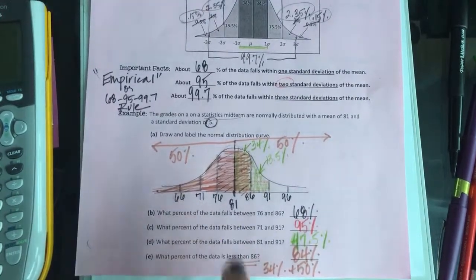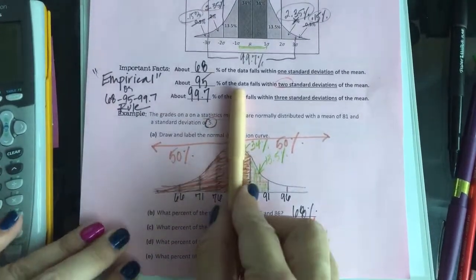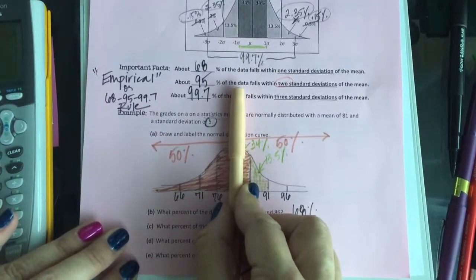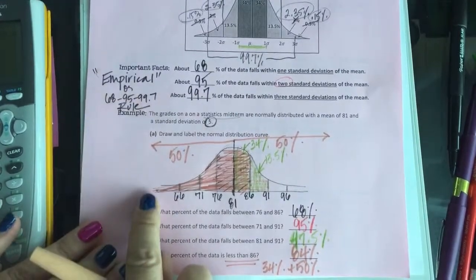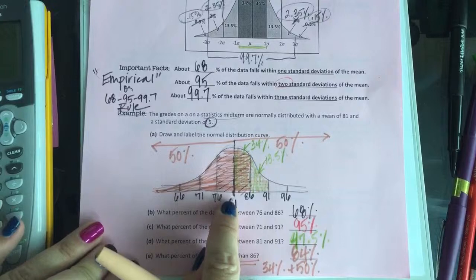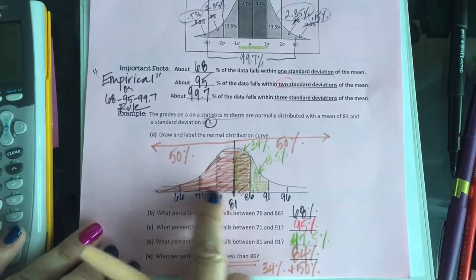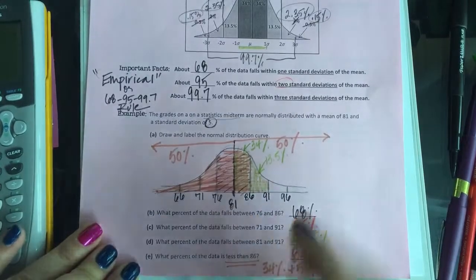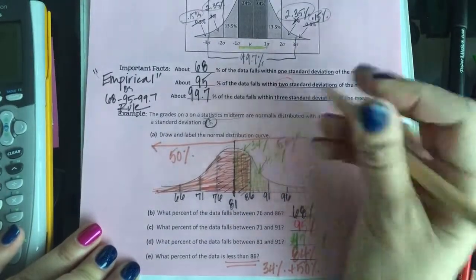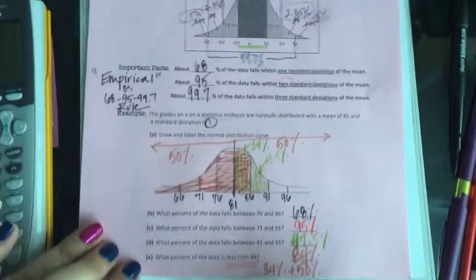Again, from the center point of our distribution, when it's cut in half, that's where I got my 50%. The mean, which is the same as the median in a normal distribution, cuts the distribution in half, so 50% is below. And in this case, I needed to add this little chunk that I know is 34%.